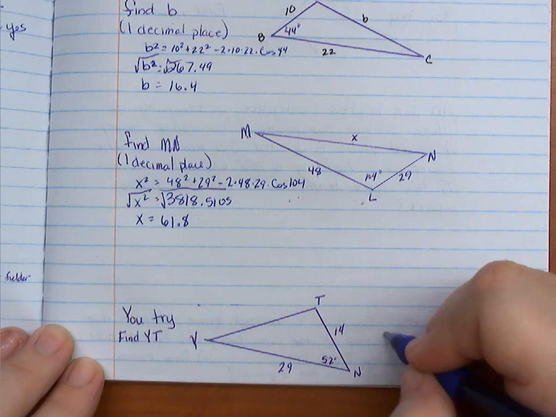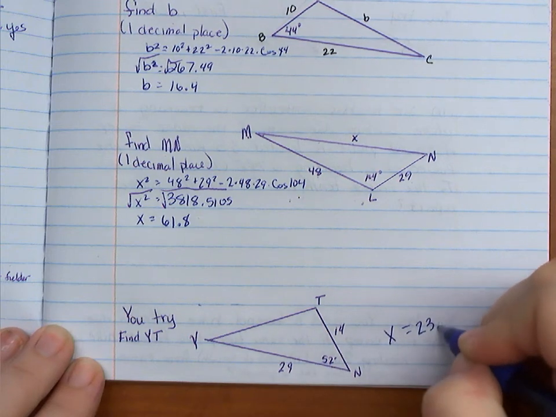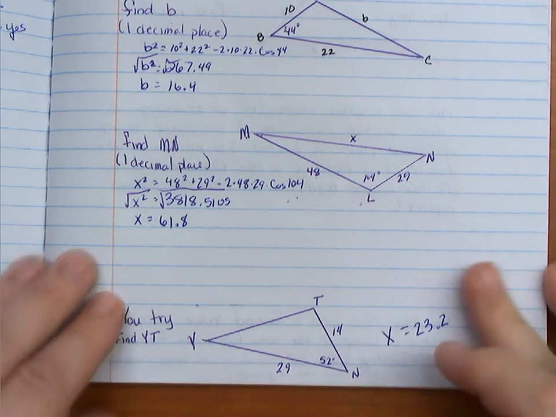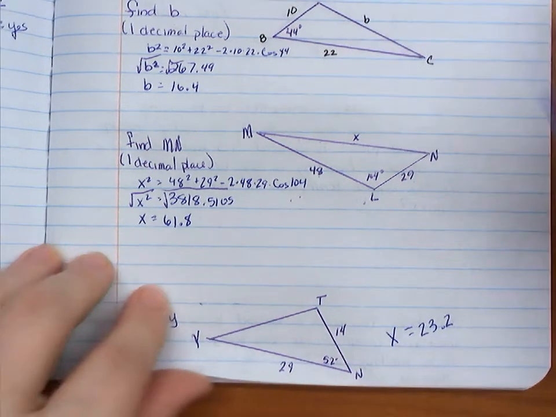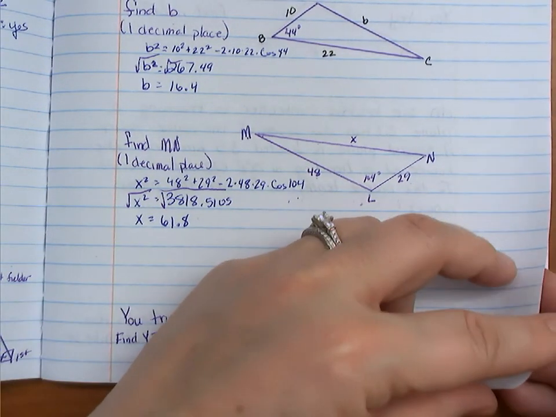Okay, did you get that x is equal to 23.2? If not, we should probably talk, so flag me. Let me know that you didn't get that. Put a sad face next to it or something.